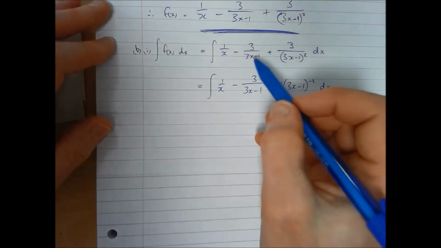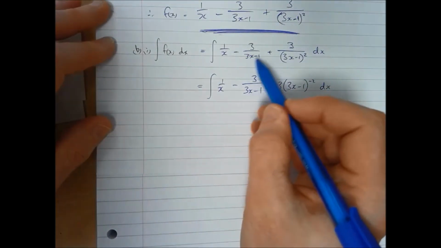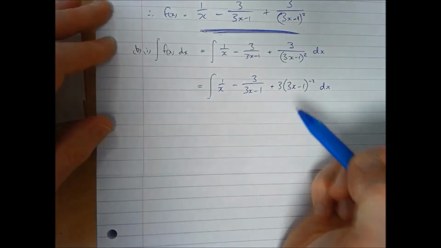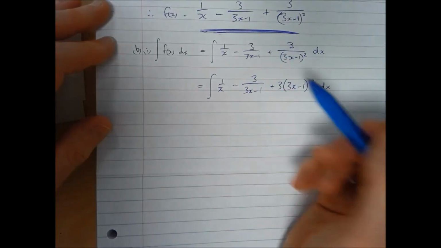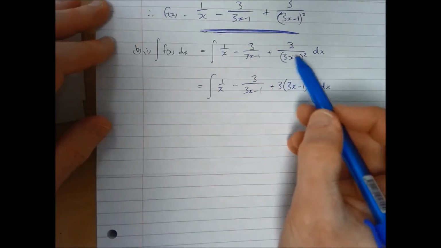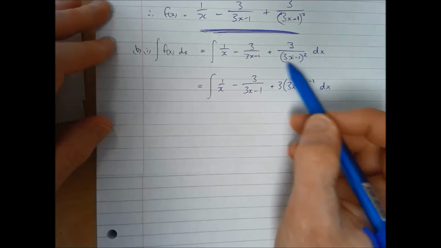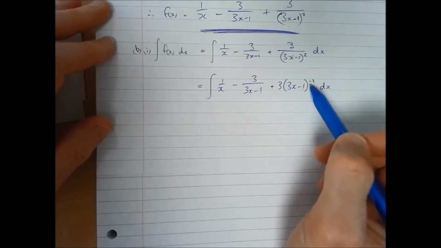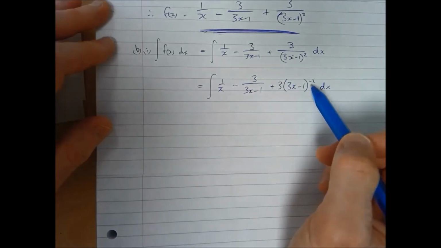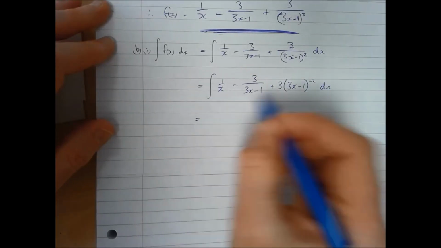Okay, so it's only ln if the denominator is itself to the power of 1. The denominator itself is linear. If the denominator is quadratic or cubic, in this case it's quadratic, then we change it to a negative power format before integrating. Okay, so now we're ready to integrate.